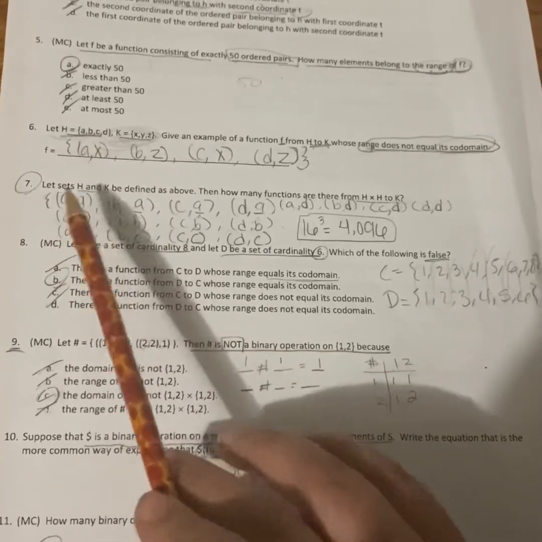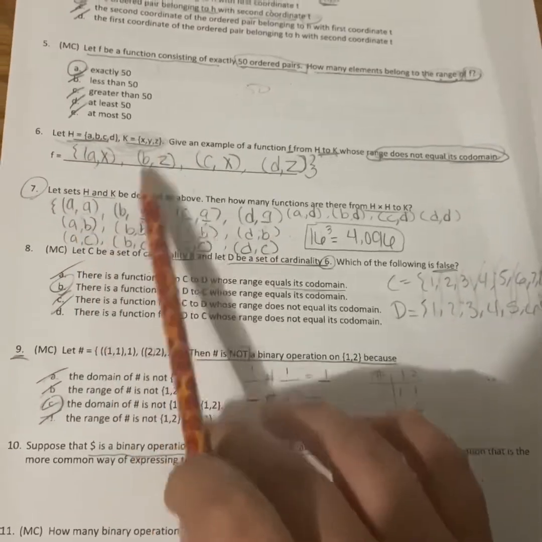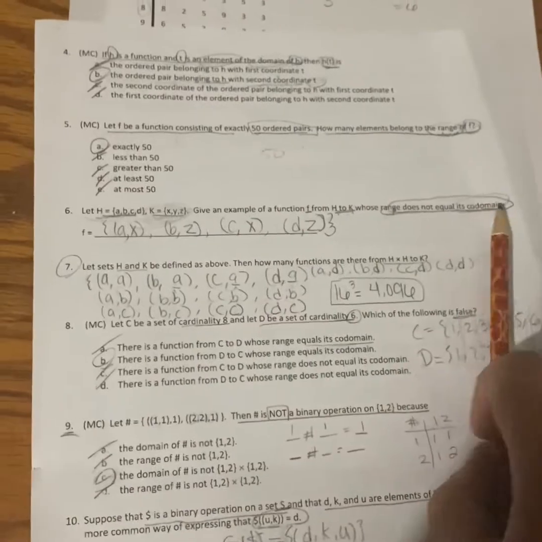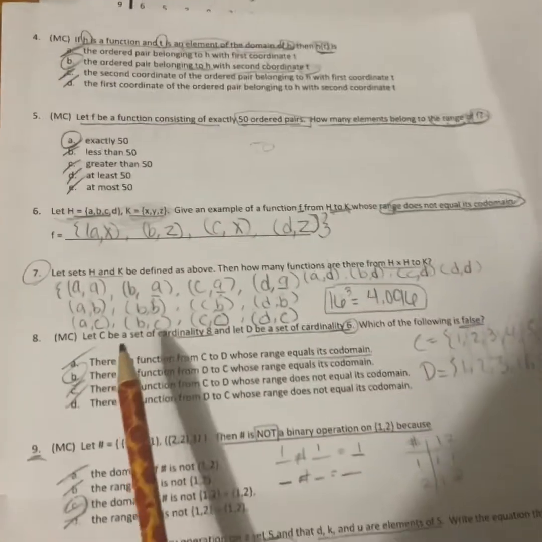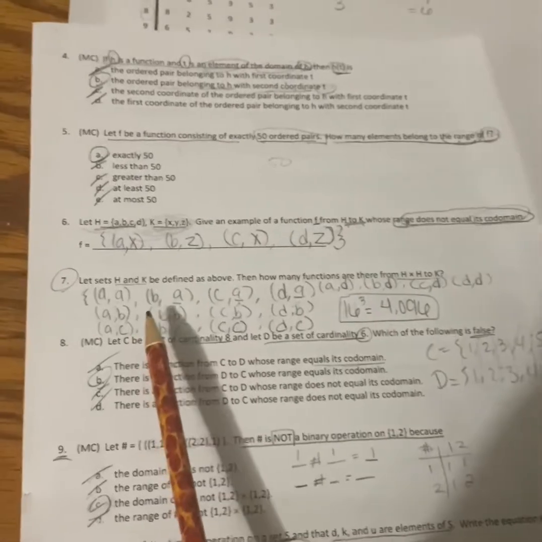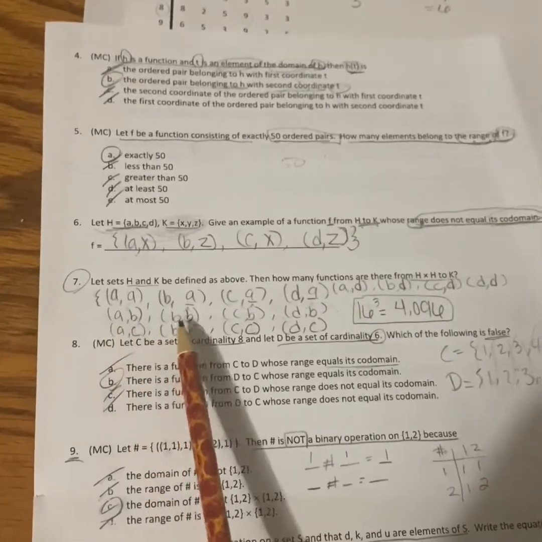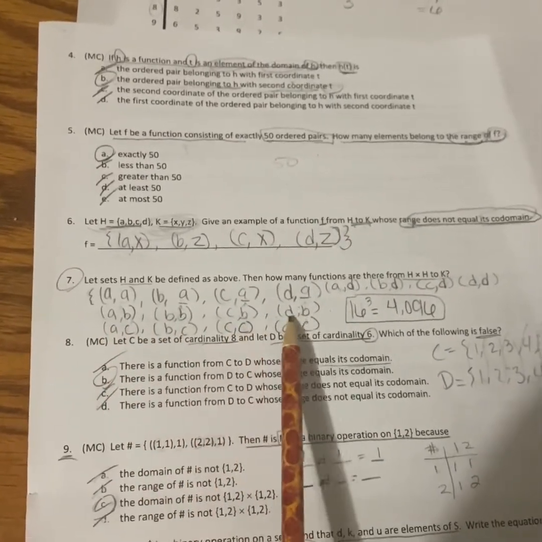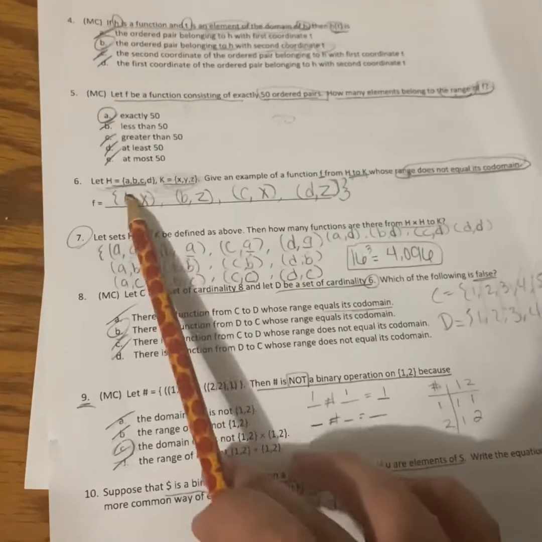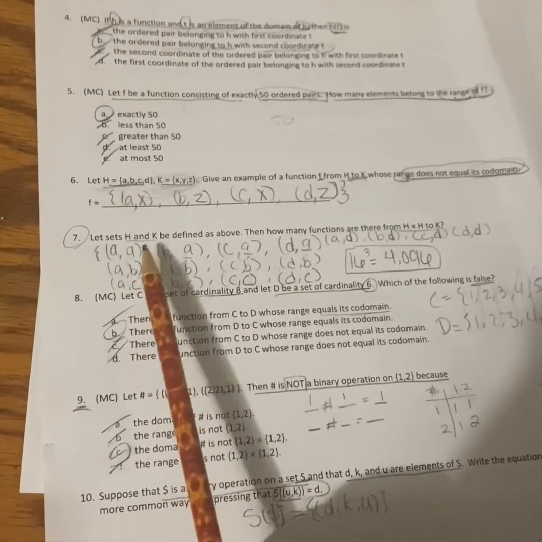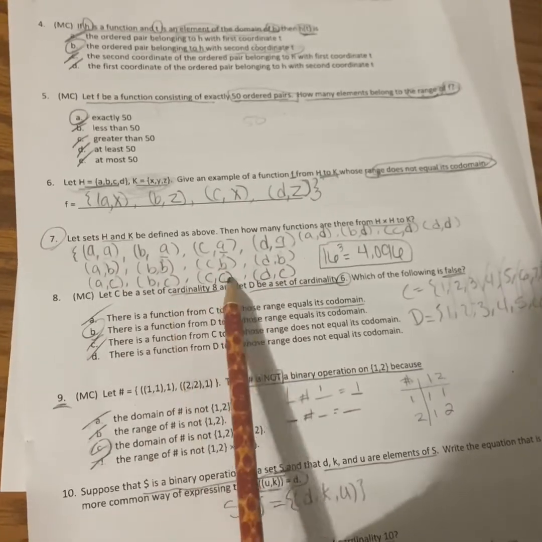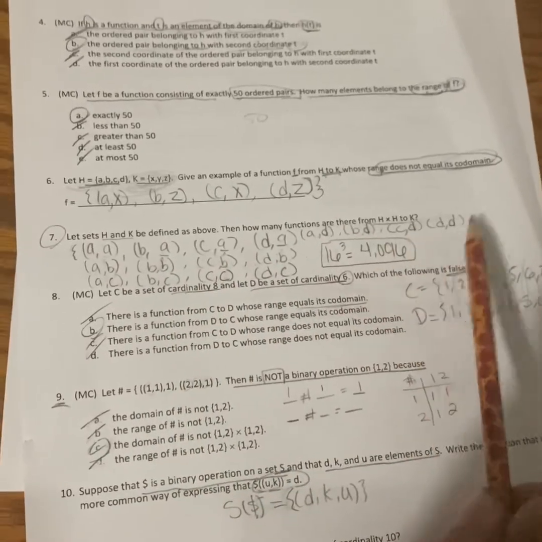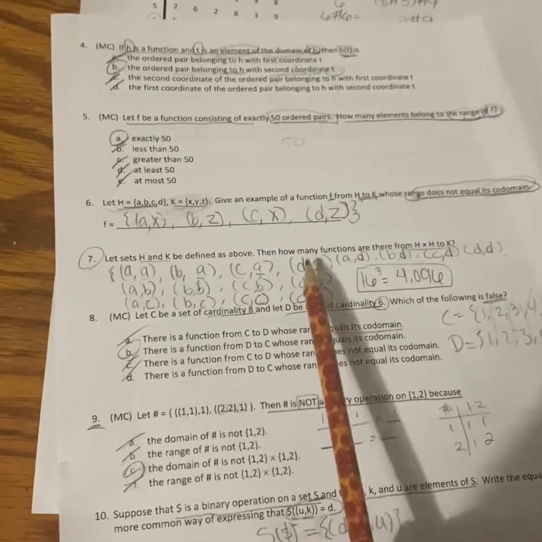Then after that, I showed like A, B, B, B, C, B, D, B. I used the same 4 of them, like A, B, B, B, and B, C, C, C, and C, D, D, D, and D. And then I counted them all in total.